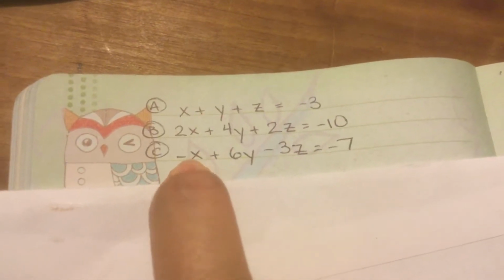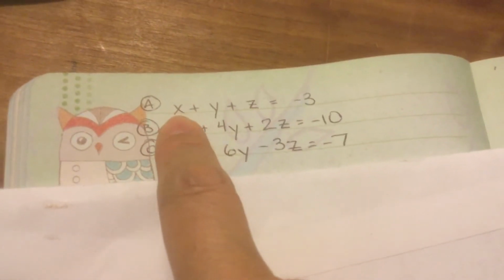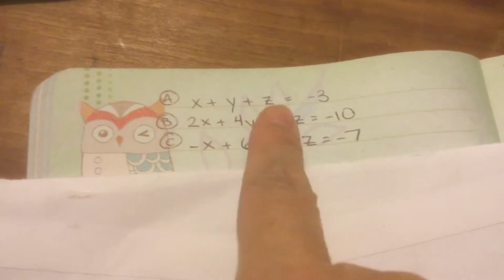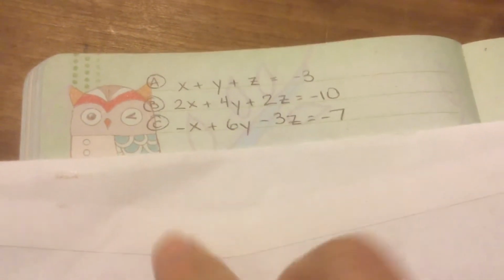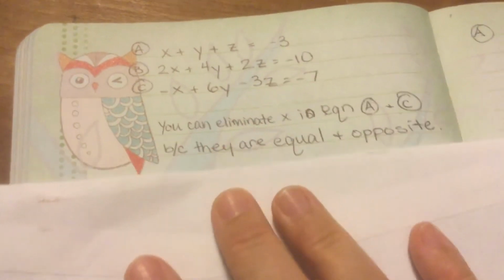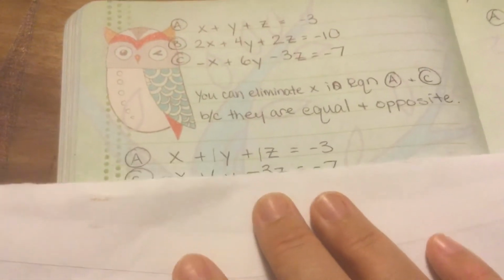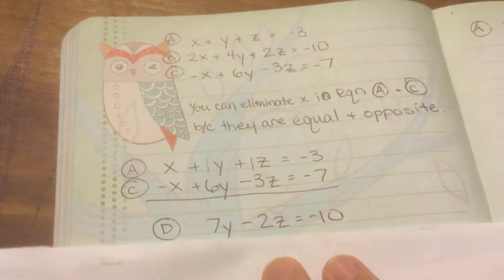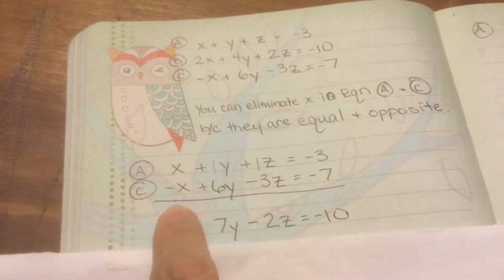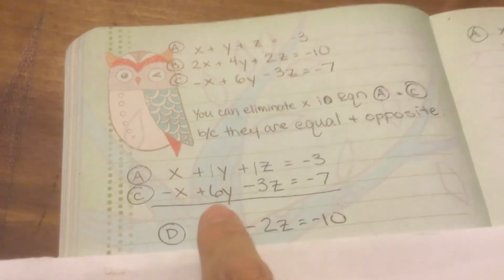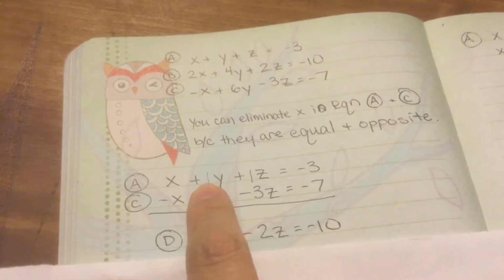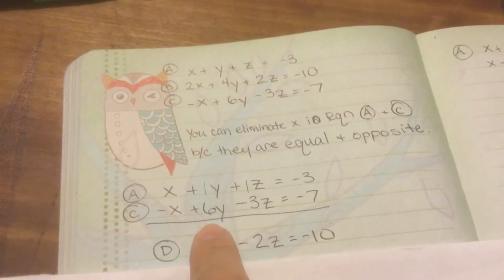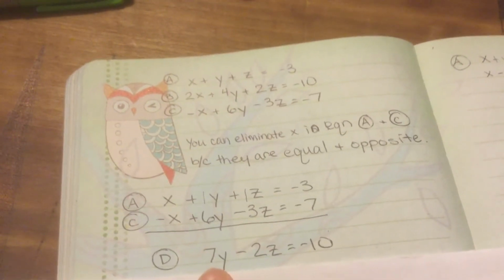This negative x and this positive x are equal and opposite, so I'm going to go ahead and put A and C together and eliminate the x's. So here's A, here's C. Whenever I get through with it, x minus x is 0, and then there's an understood 1 in front of that y, so 1y plus 6y is 7y.